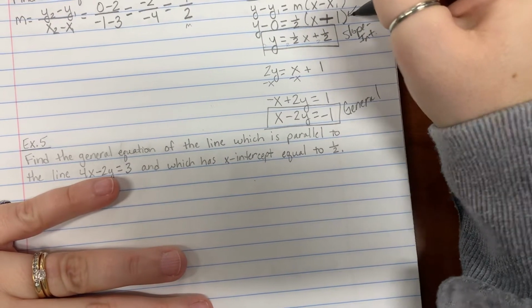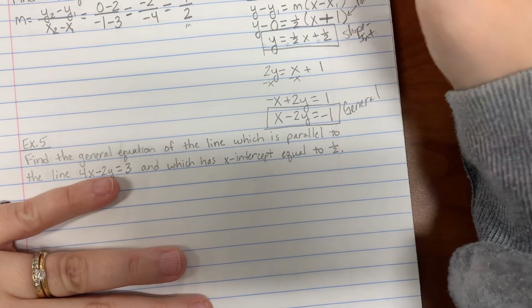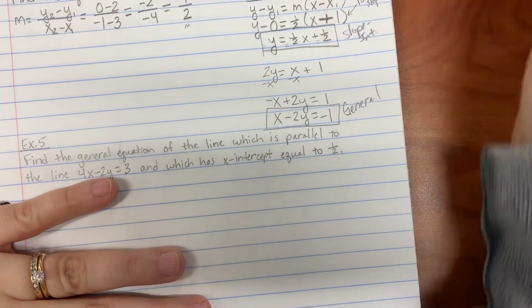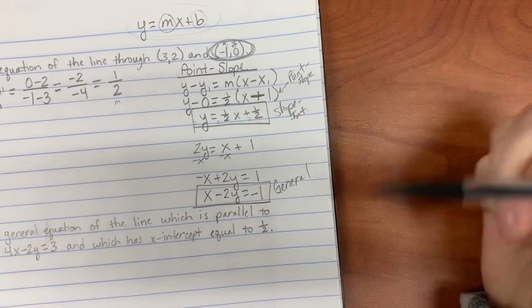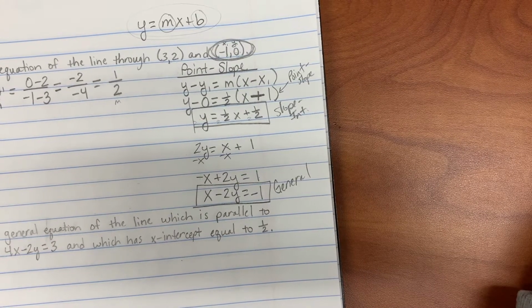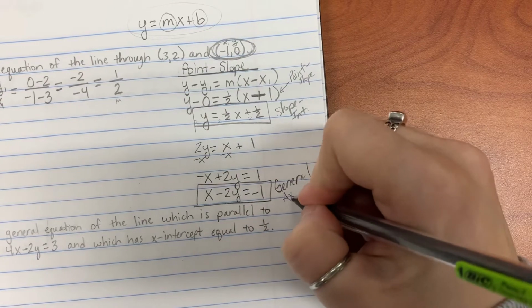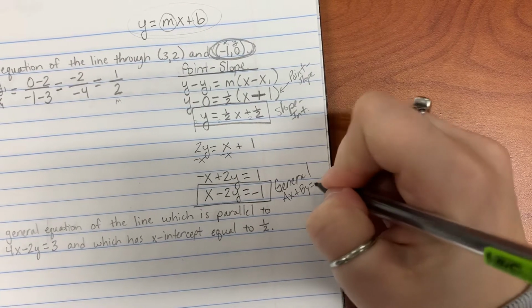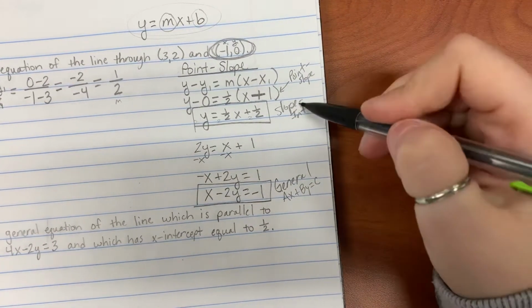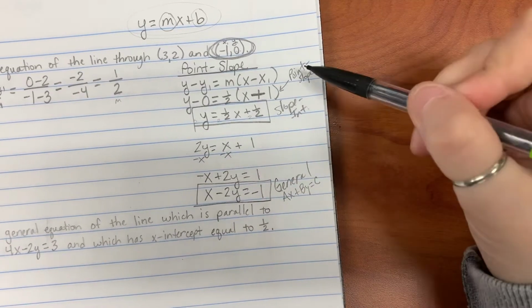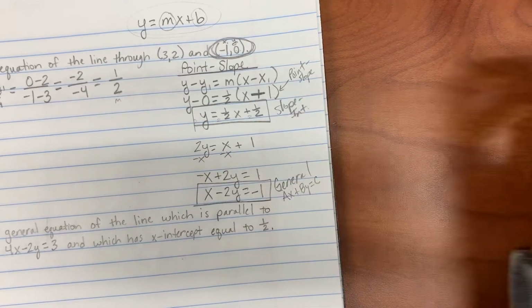And this right here was point-slope. So you may want to write those 3 forms down also so that you remember. So general form is ax plus by equals c. Slope-intercept form, y equals mx plus b, and then point-slope form is this, y minus y1 stuff.